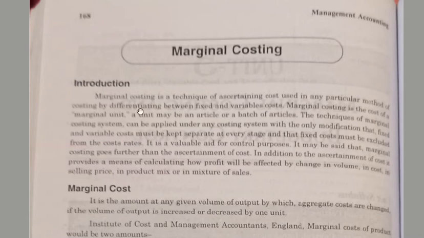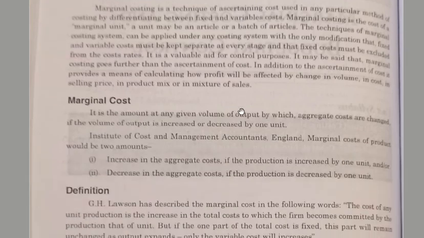production level. So marginal costing is a technique to ascertain the cost used in any particular method of costing by differentiating between the fixed and the variable cost. So it is the cost of a marginal unit, of producing an extra unit or an additional unit. The unit may be an article or a batch of articles.